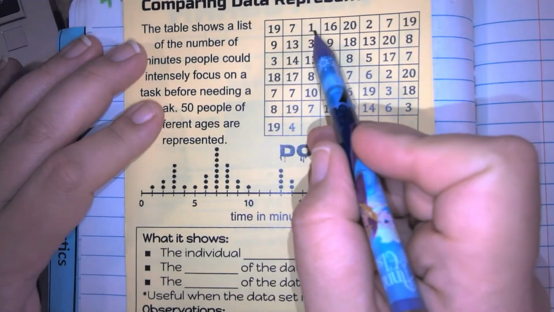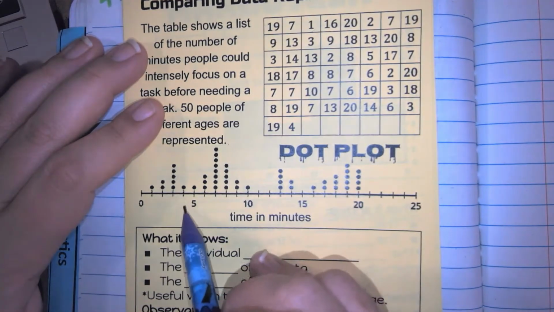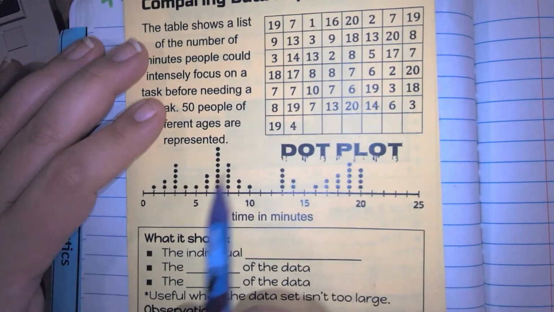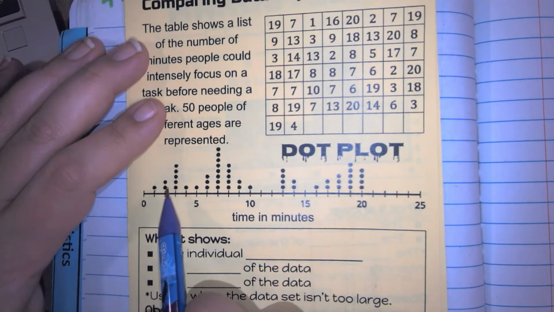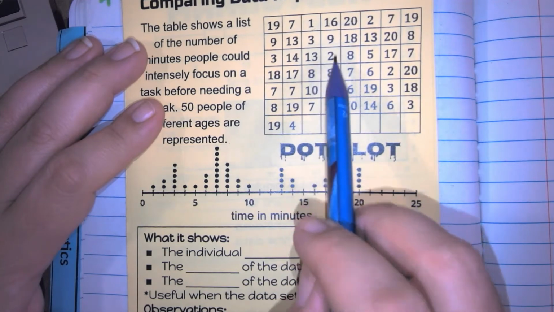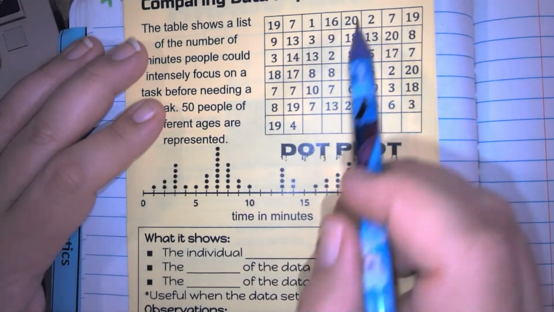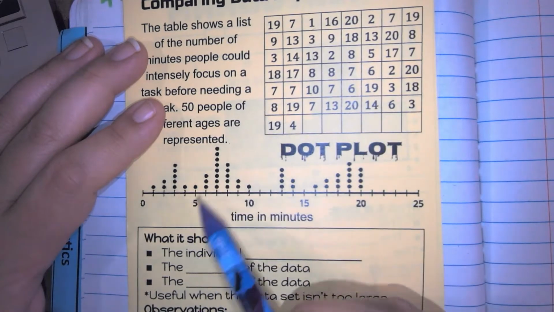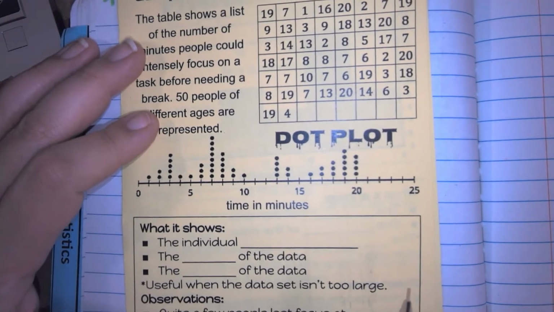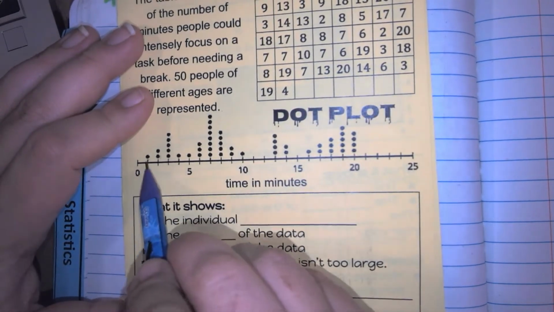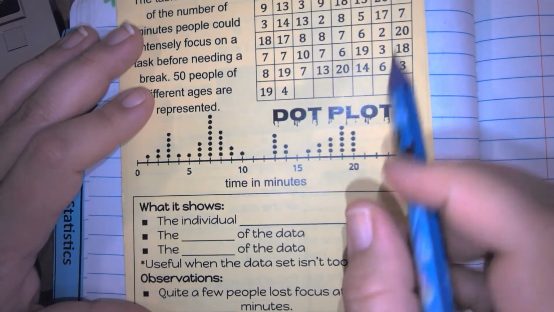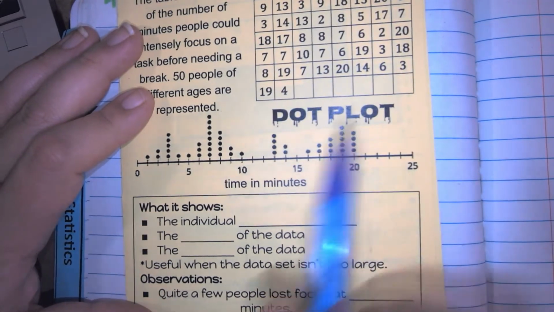So that one person that lasted a minute before they needed a break is represented by this one dot right here. That means there's no other ones in the data set because there's only one dot here. But next to 2, I see 2 dots. There is 2 minutes here, and if I keep going, another 2 minutes there. So there's 2 dots. So we went through all this data and created this dot plot, every dot representing one of these. So there's 50 dots on this dot plot. So that's one of the benefits to using a dot plot, is you can see every little dot represents an individual data point for one of these numbers in the data set.